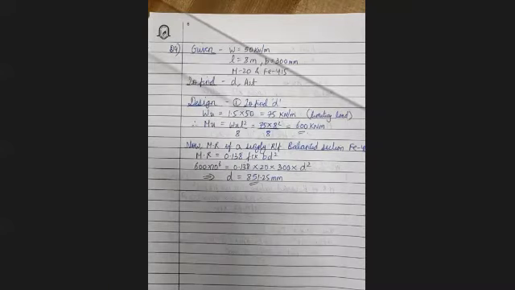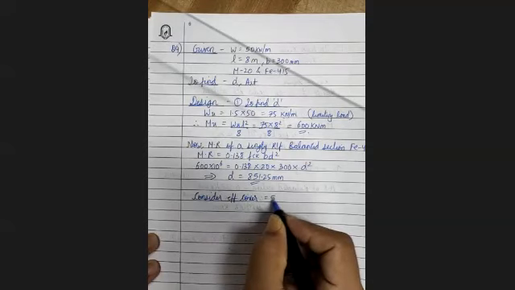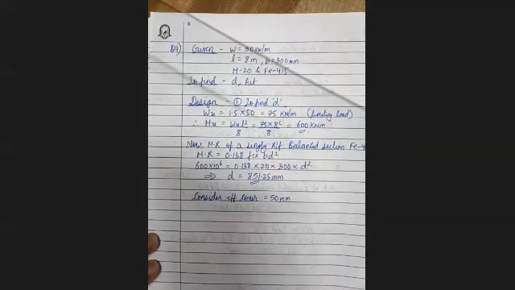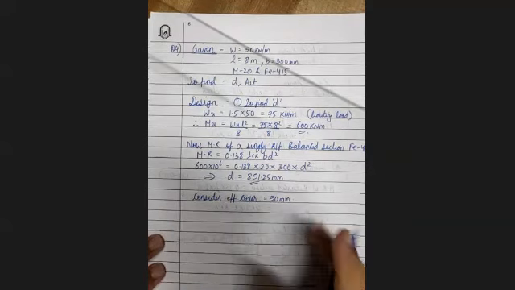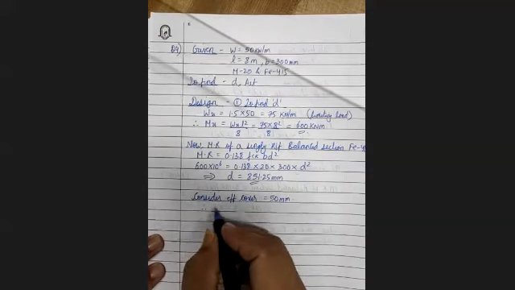Now it's fine. Okay, so now let us consider effective cover is equal to 50 mm. So therefore, overall depth कितना हो जाएगा?